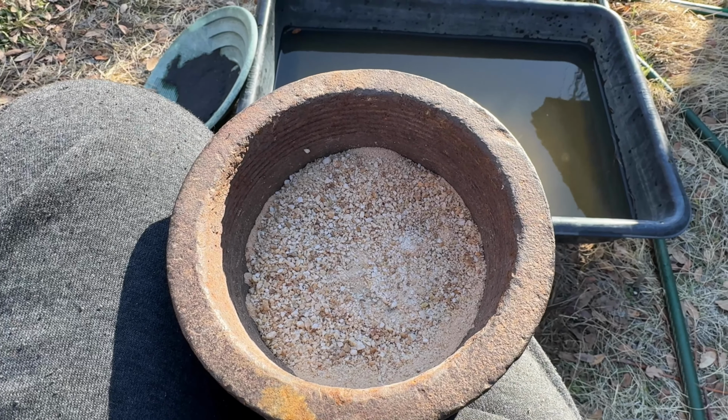So right now I crush a little bit more, maybe a few more hits with the hammer, and I'll be classifying and panning, and then we do the chemicals.